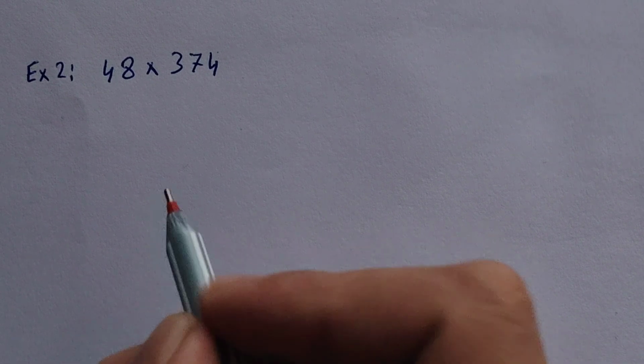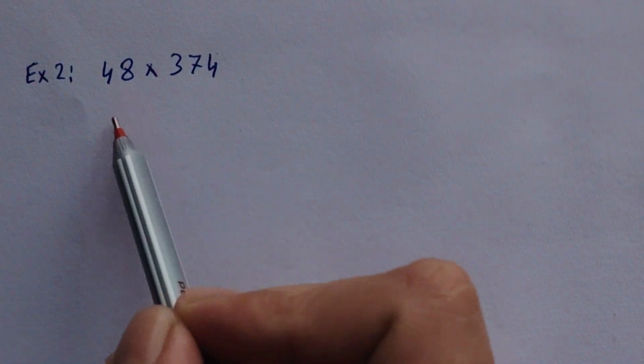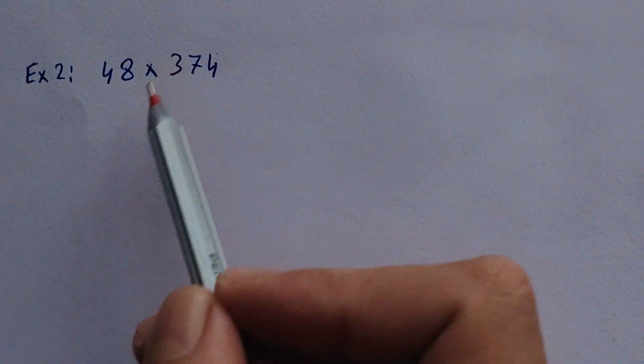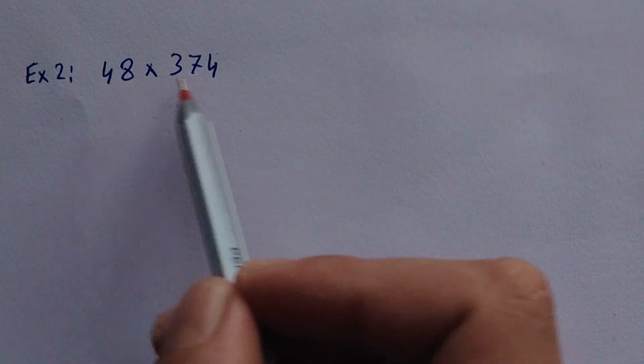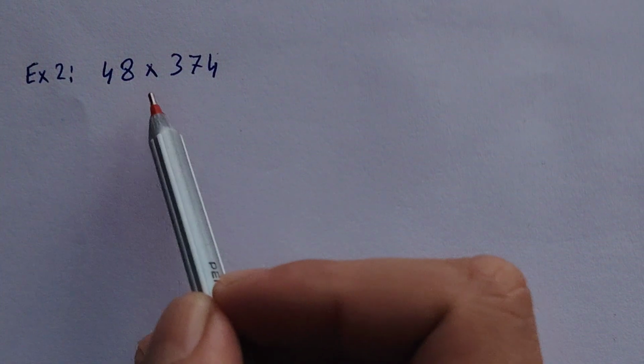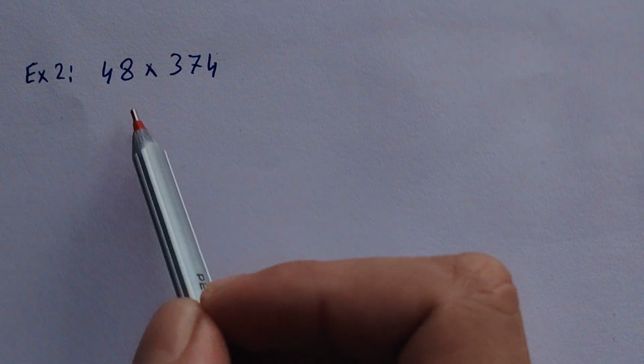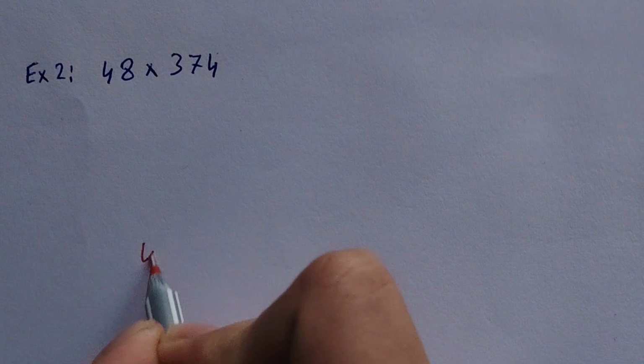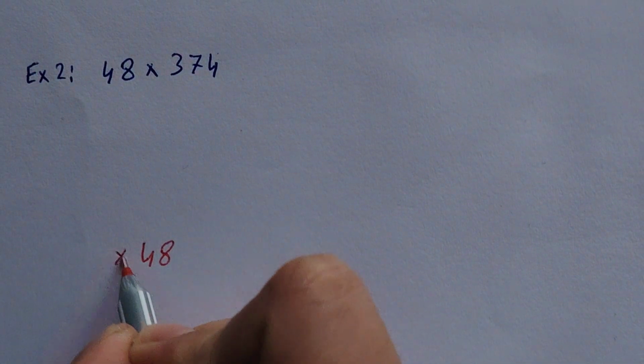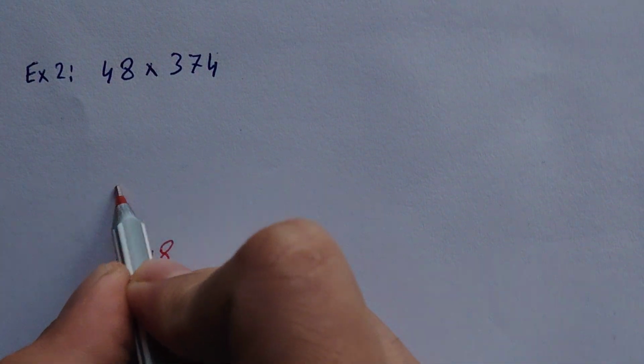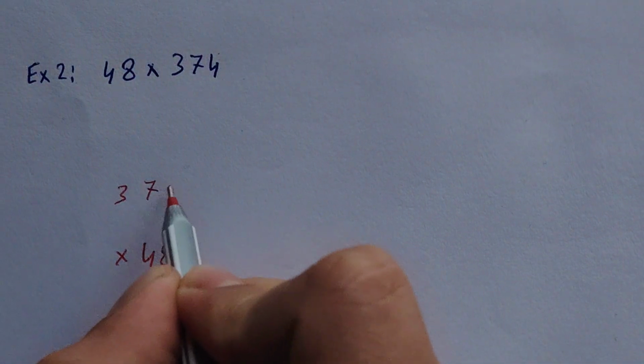Okay, another example. Same, we have to write the factors vertically, but we have to remember something. This is multiplying by a two-digit number. So the number that has 2 digits, we write it below, and the other one, we write it above. In here, 48 has 2 digits, so we will write 374 first, times 48.